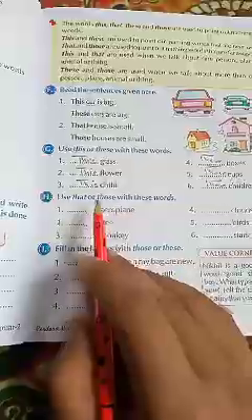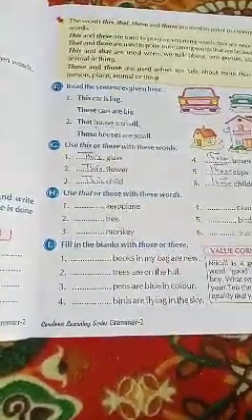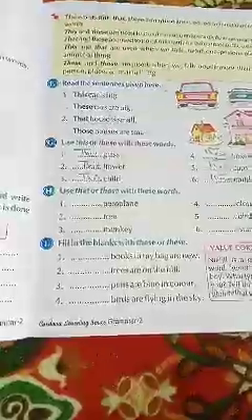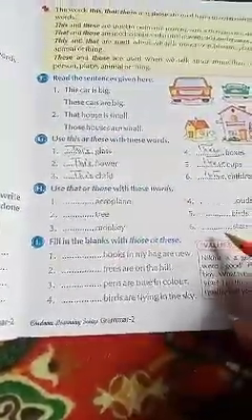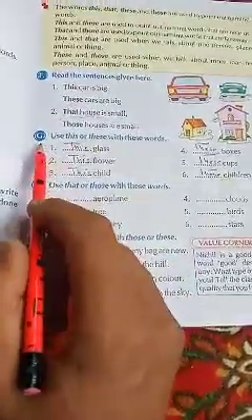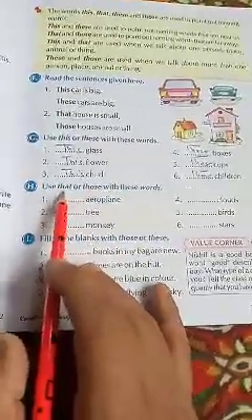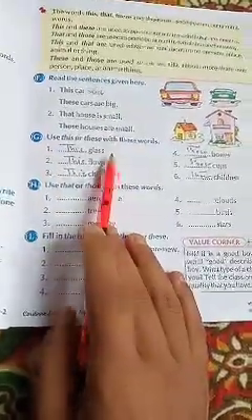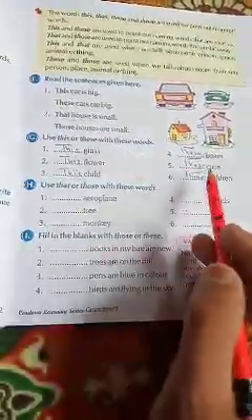Okay, use that or those with these words. What you have used here? You have used that and those to fill these blanks here. This is how we finish the exercise G. In this exercise G, we learn how to use this and these, and in the exercise H, we will learn here how to use that and those. In exercise G, what we have? We have here the things and the persons which are nearby us.